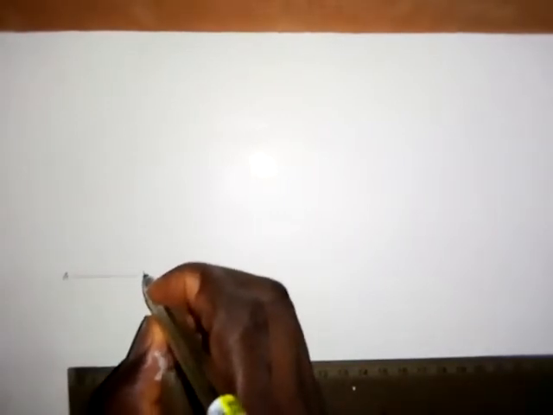So this is the first point, and this is the end point. This point is point A, and this point is point B. At the midpoint of the line, which is 15 mm away from end A and end B, erect a vertical or perpendicular line on this point. So it goes like this.